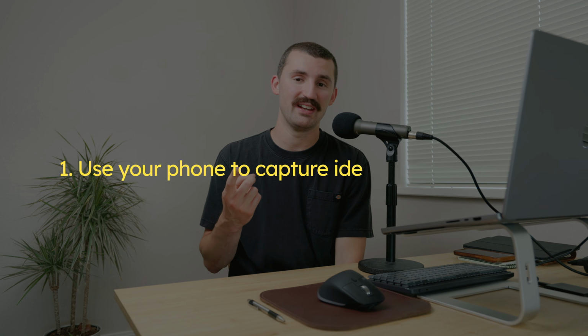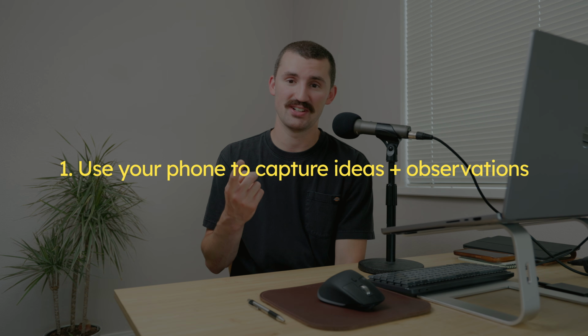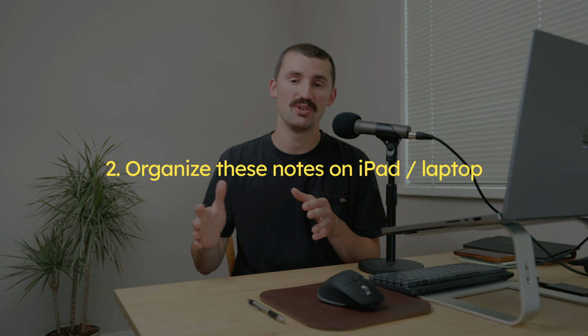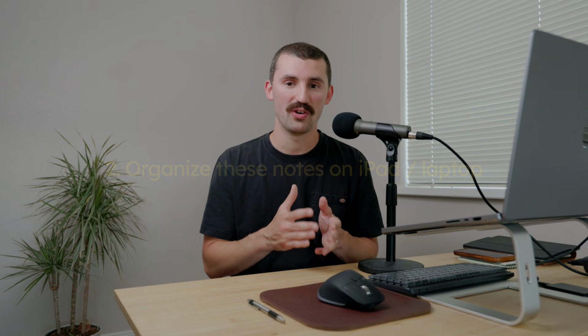So just for a quick review, the main workflow of capturing your ideas and expanding upon them through writing is to use your phone to write down and capture and document any ideas that come to your mind throughout the day. Again, we're using our phone in this scenario because it's usually the thing that is most convenient and most practical to write down a quick note. Once this idea is captured in your catch-all note, you can then expand upon that idea or organize it into another place on your laptop or your iPad.